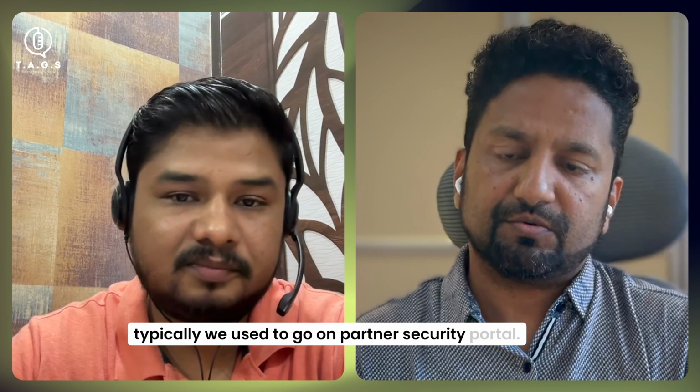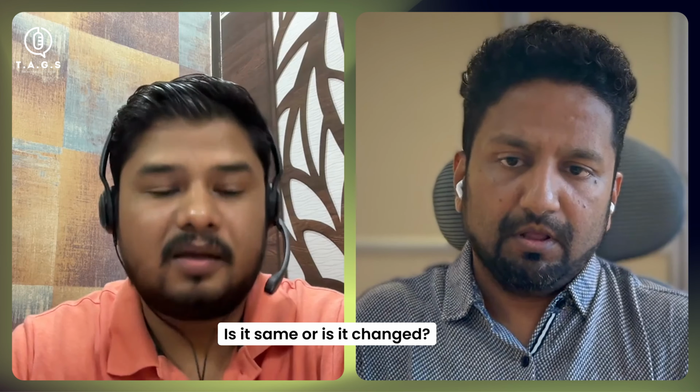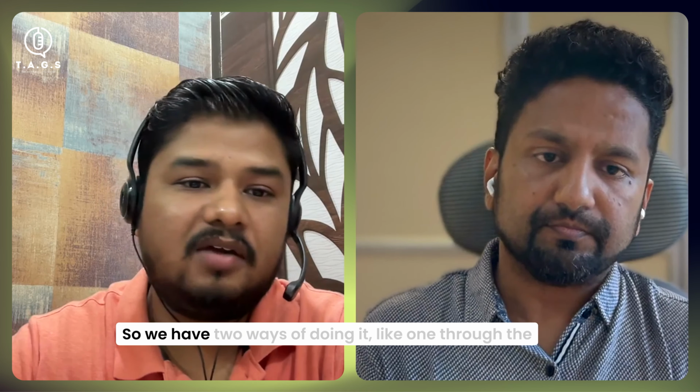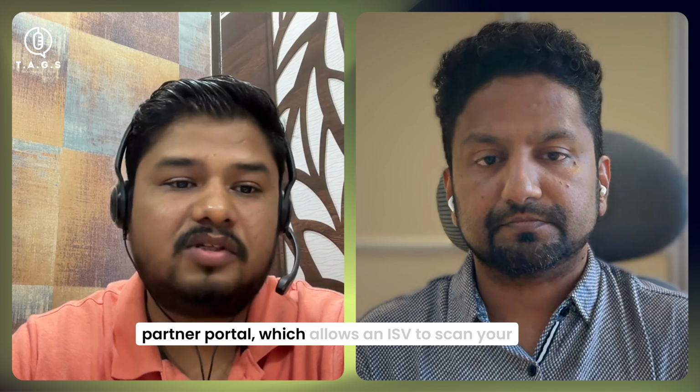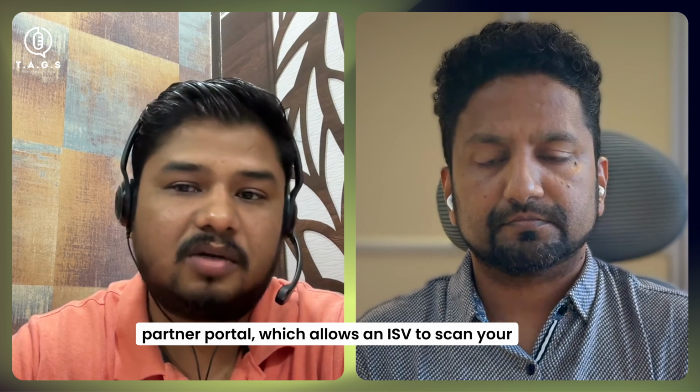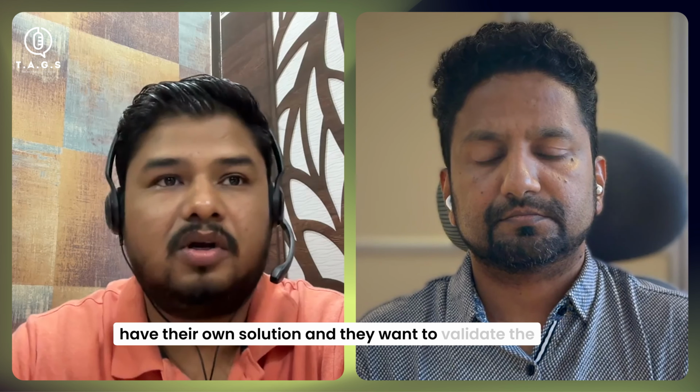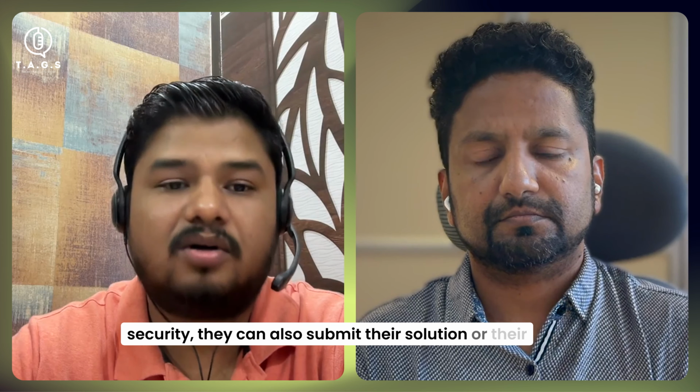Typically we used to go to the partner security portal. Is it the same or has it changed? Yeah, it's the same. So we have 2 ways of doing it. One is through the partner portal, which allows an ISV to scan your application. And for normal Salesforce customers, if they have their own solution and they want to validate the security, they can also submit their solution or their code for that. So we have 2 ways.